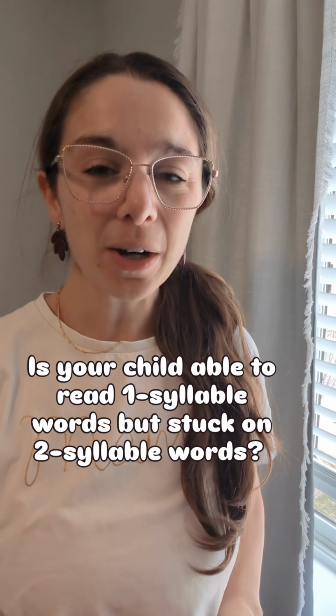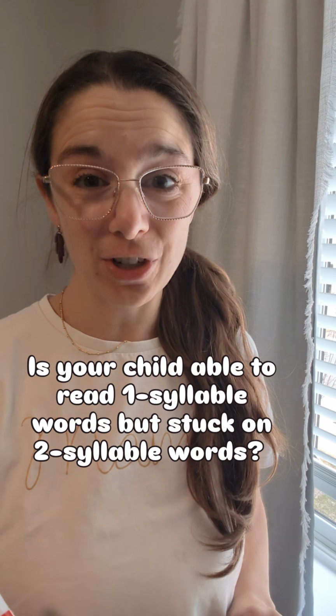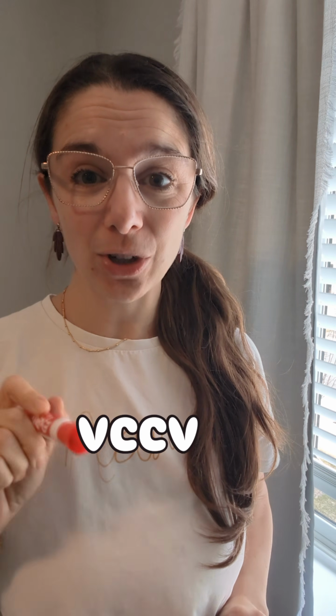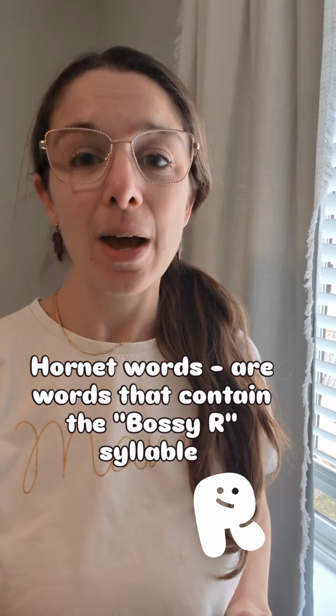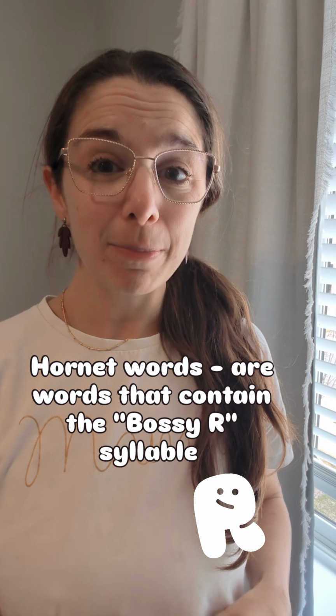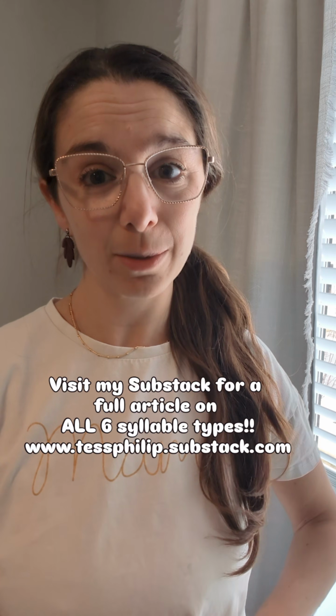All right, let's talk about the hornet syllable division. This is the exact same pattern that we've been focusing on, the vowel, consonant, consonant, vowel, and splitting down in between the two C's. You would teach this particular syllable division after you've taught the controlled R syllable type.